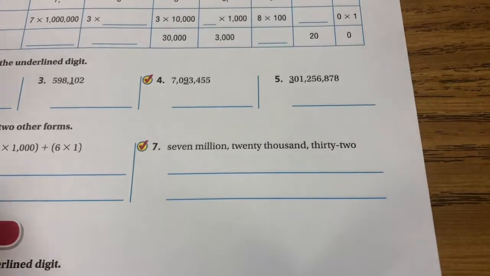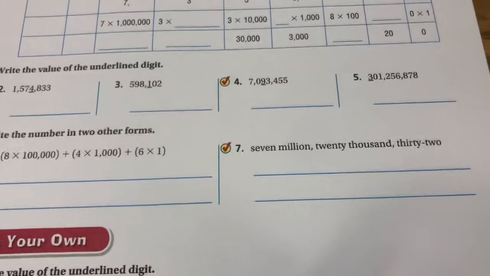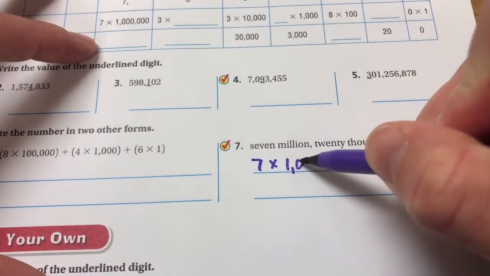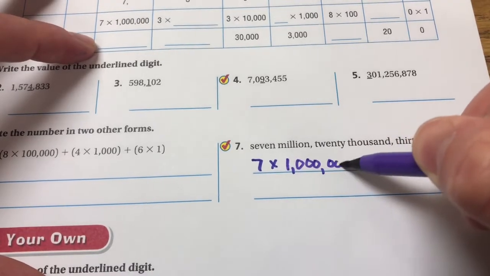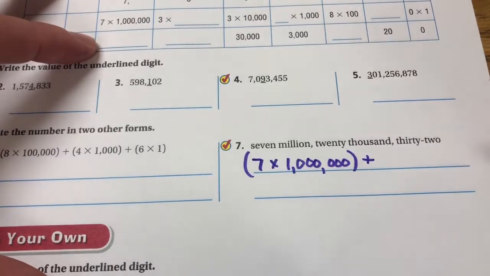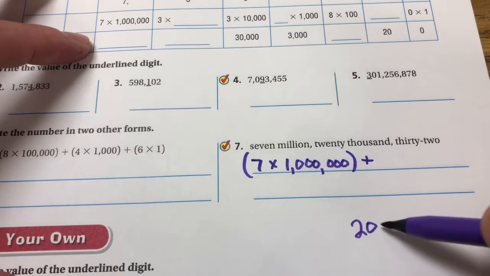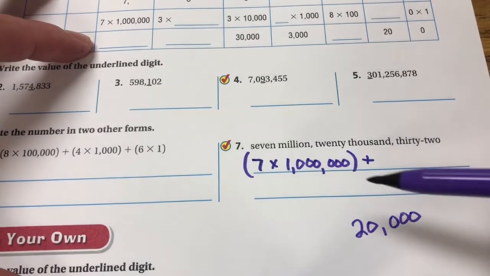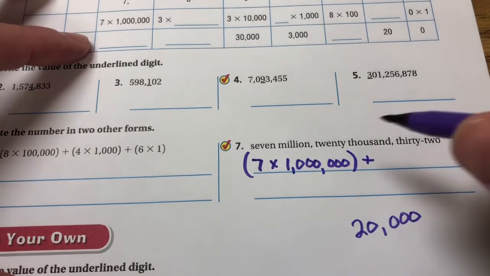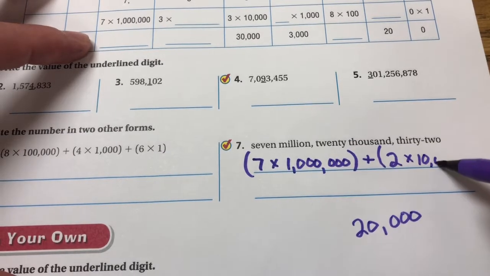This other way is a little more tedious, but it's the way they're showing it, so we should probably know it both ways. So we're going to do 7 million. That just means I have 7 1 millions. So you literally have to write out 7 1 millions. You put it in parentheses, put a plus sign. Now, next it says I have 20,000. Now, if I think about the number 20,000, 20,000 is really 2 10,000s, right? It's a 2 in the 10,000s place. So I'm going to put 2 times 10,000.